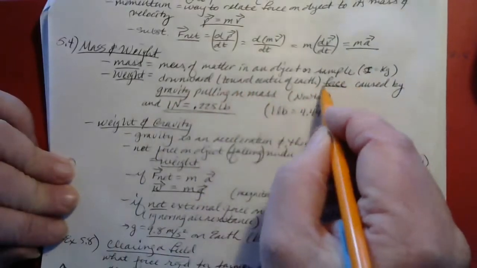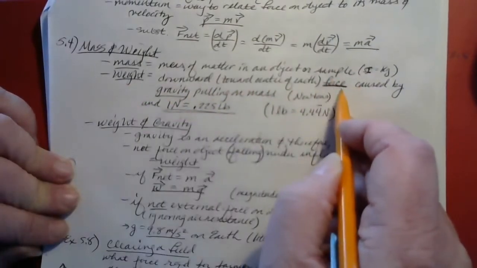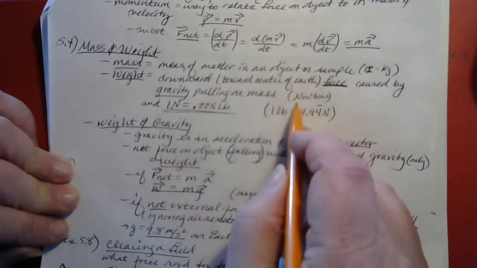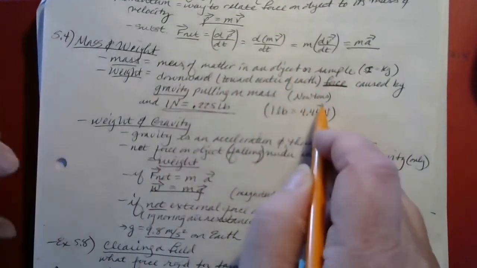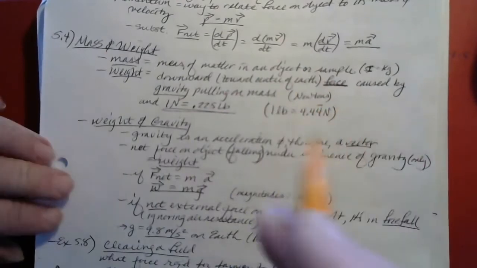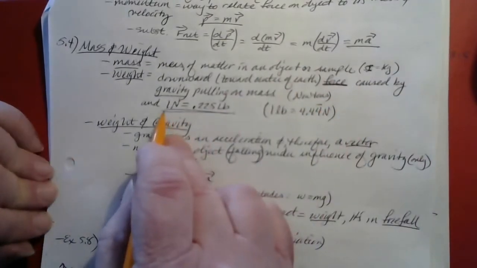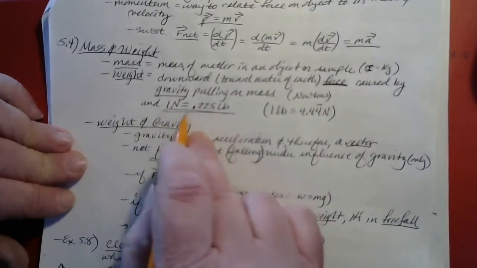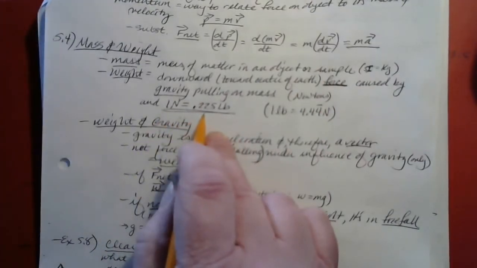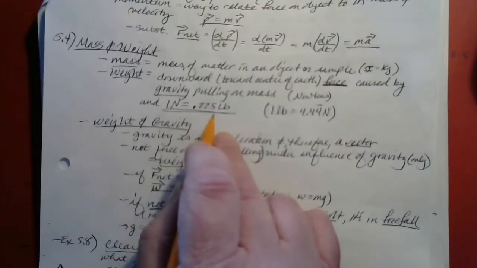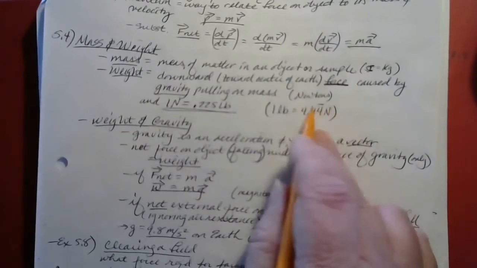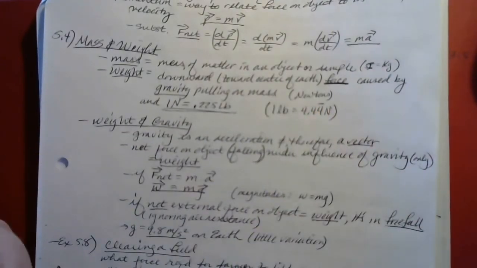Anyway, weight is a force, as I mentioned, and so the official SI unit for weight would be newtons, or kilogram meters per second squared. And just to relate it to something that we're probably all familiar with, 1 Newton is equal to about 0.225 pounds, or in other words, 1 pound is about 4.44 repeating newtons. So a Newton is about 1/4 of a pound.